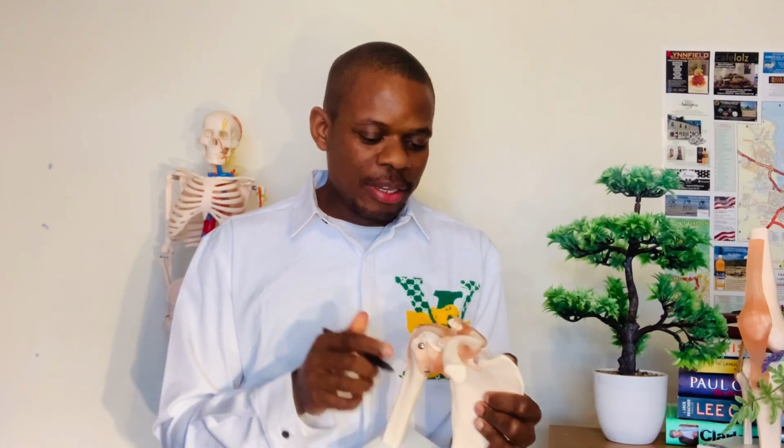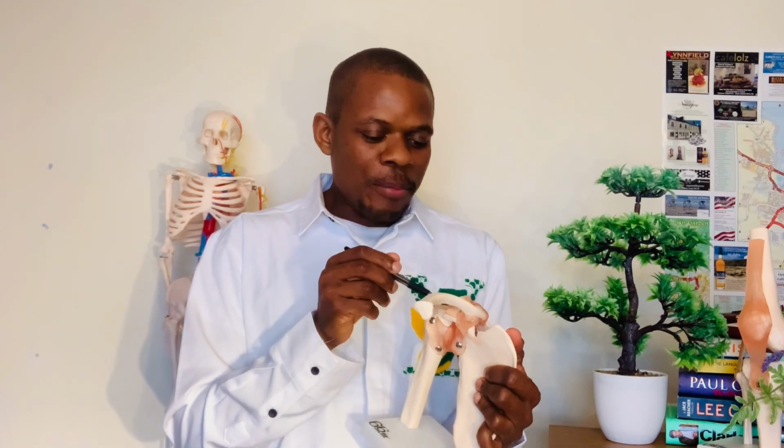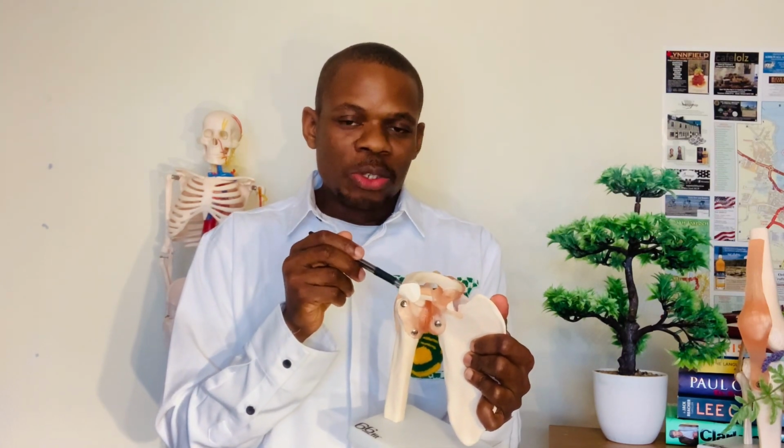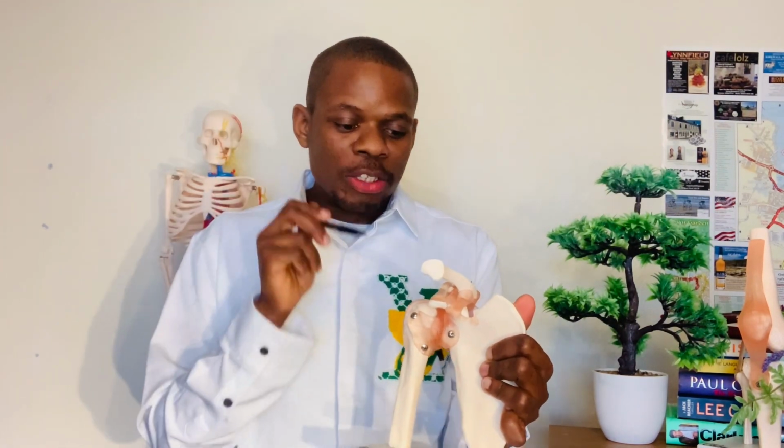The third feature of a synovial joint is that they are stabilized by ligaments. In the case of the shoulder, there are about four ligaments that stabilize the shoulder joint. Number one is the coracohumeral ligament. As the name implies, it originates from the coracoid process of the scapula and attaches to the humerus. You may not see it here because this is not a true joint. This is the model.